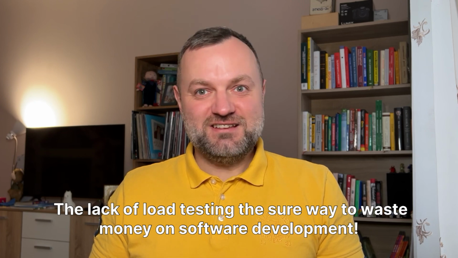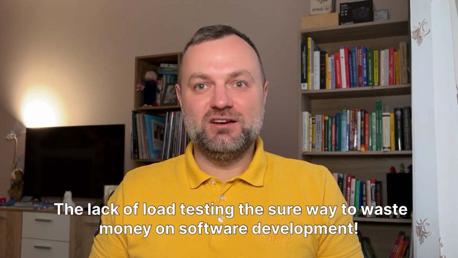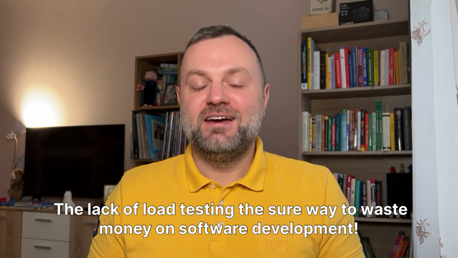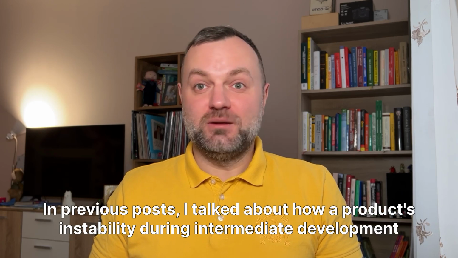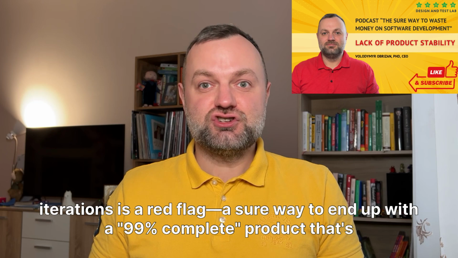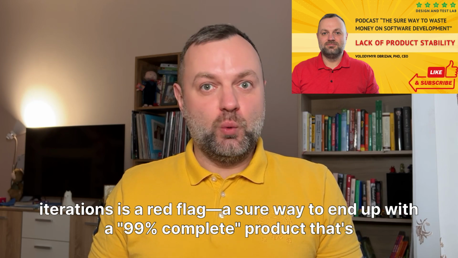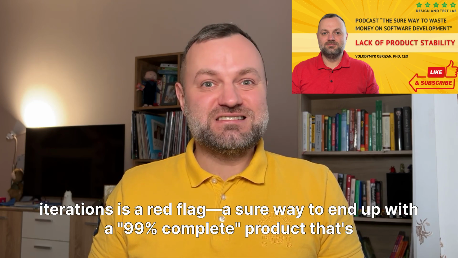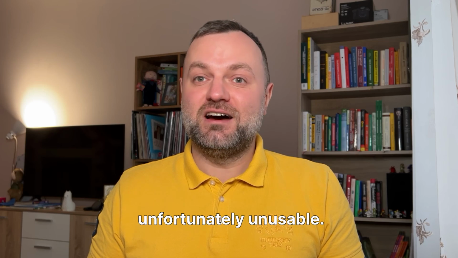The lack of load testing is a sure way to waste money on software development. In previous posts, I talked about how a product's instability during intermediate development iterations is a red flag, a sure way to end up with a 99% complete product that's unfortunately unusable.